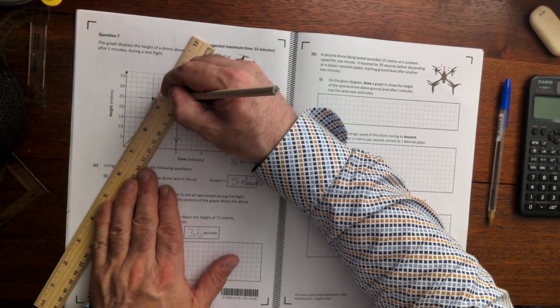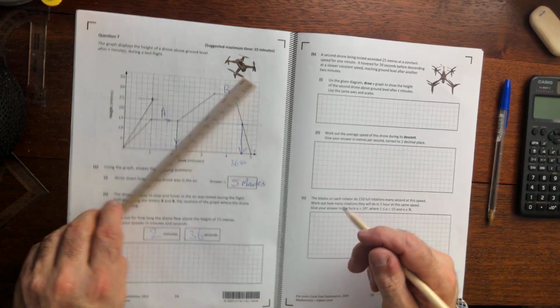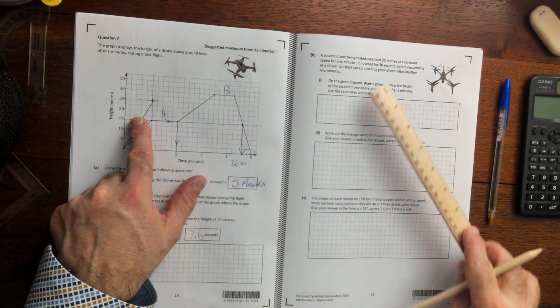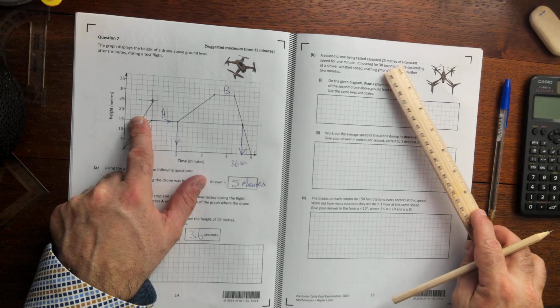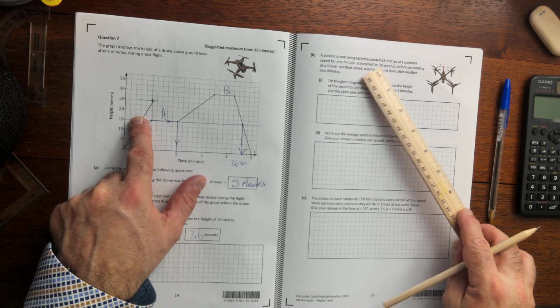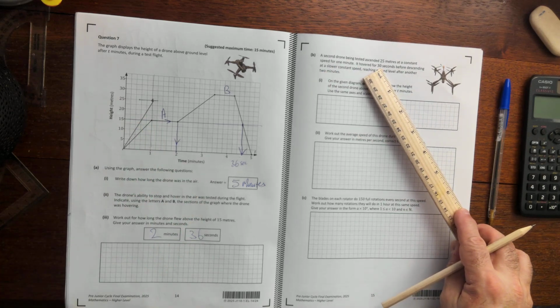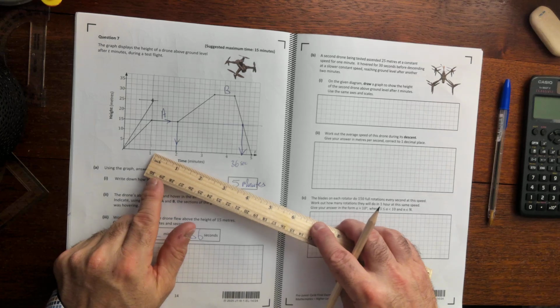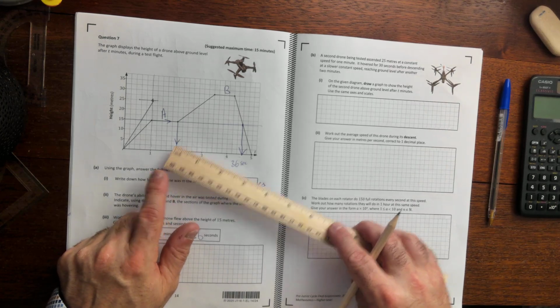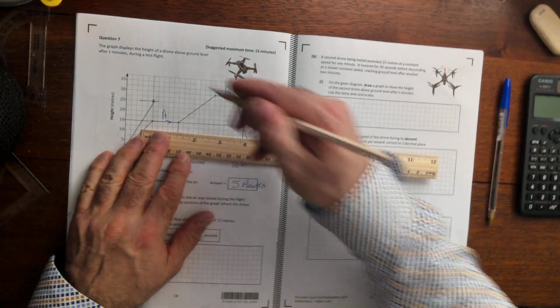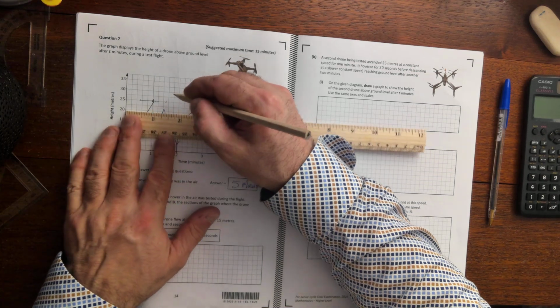So I'll bring across my 25 and I'll bring up my line here, and that's where they meet. Okay, so we have to do a second graph. That's the first section of the second graph. It hovered for 30 seconds. That's half a minute. 1, 2, 3, 4, 5. So 2.5 boxes to there.